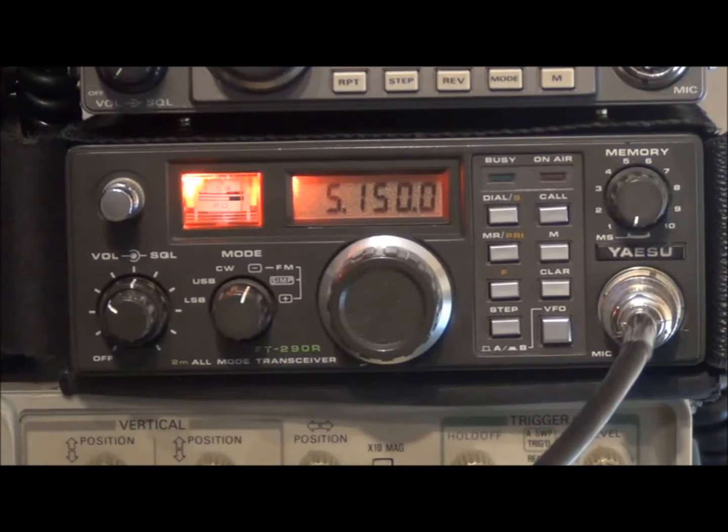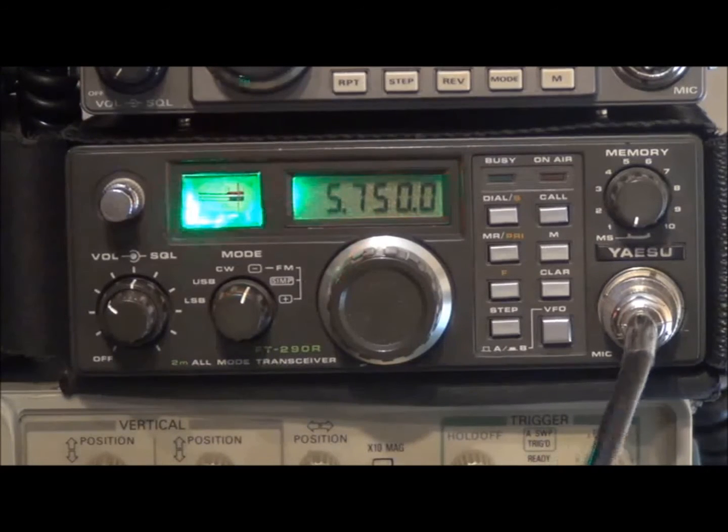G8WAL testing access, GB3BC. I wonder if anyone's listening who can give me a signal report, over. Yeah, G8WAL, GW0PLN, P10 target. Almost fully quiet now. I've come to the end of my end.